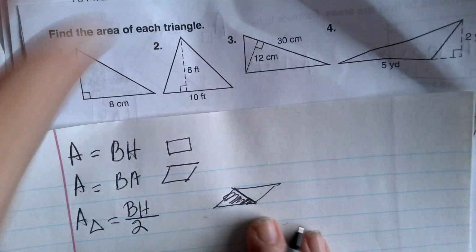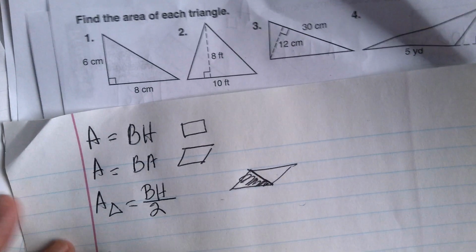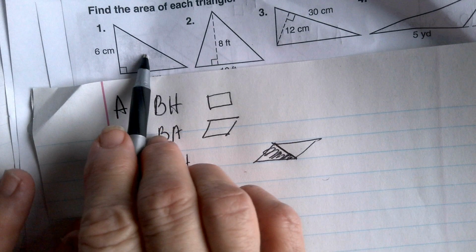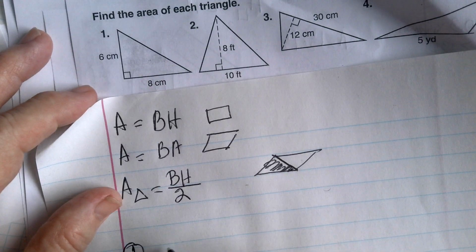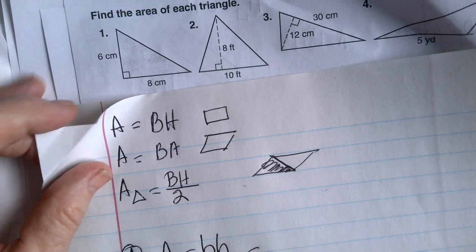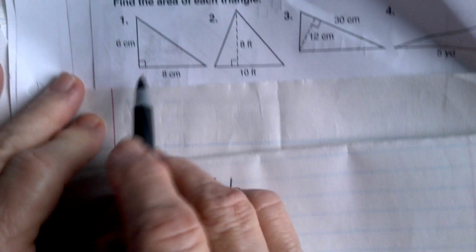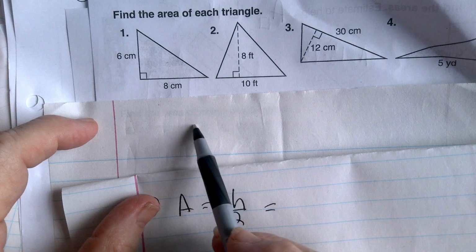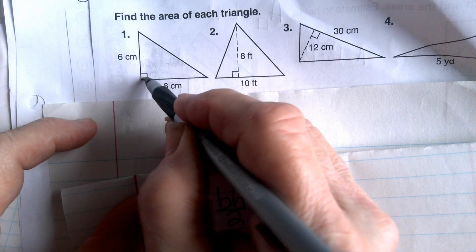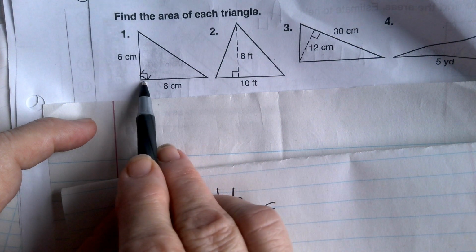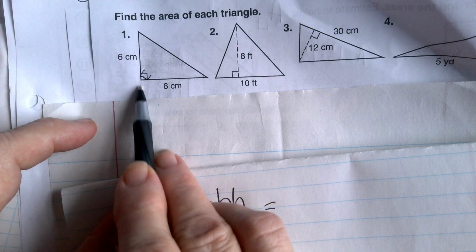Okay, so we'll start with easy. On number 1, it is a triangle. You're going to write your formula. Area equals base times height divided by 2, and then we're going to substitute the value. What is the base on the triangle? And by the way, this right angle connects your base and height. The base is 8 and the height is 6.